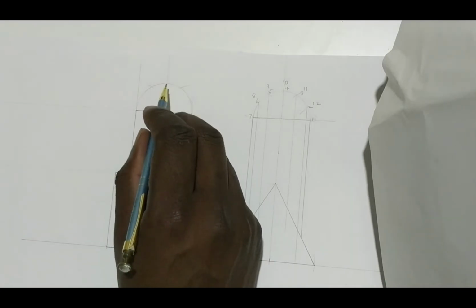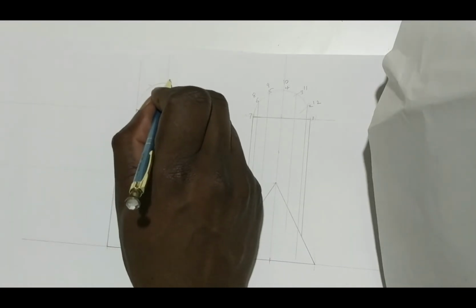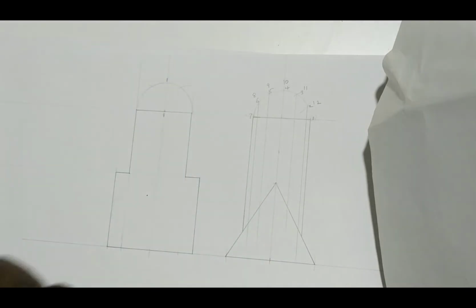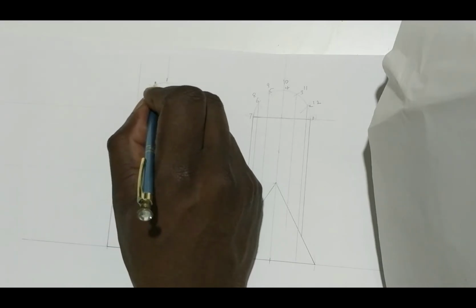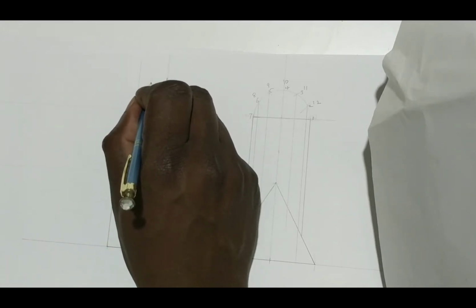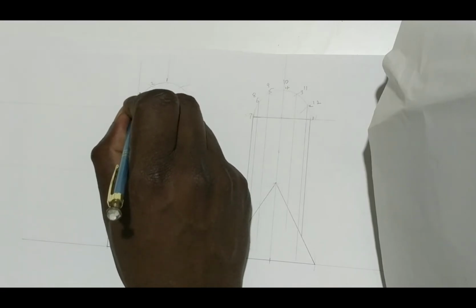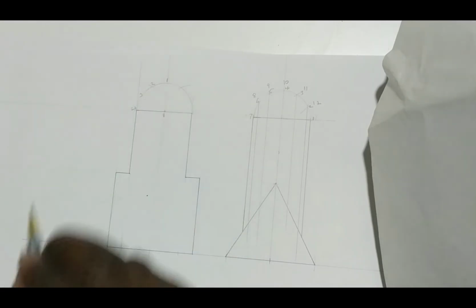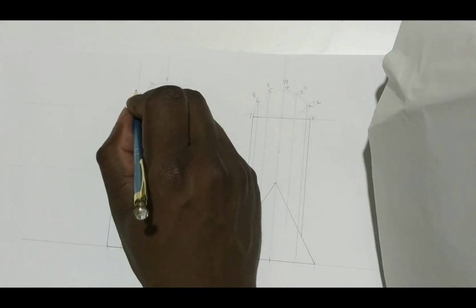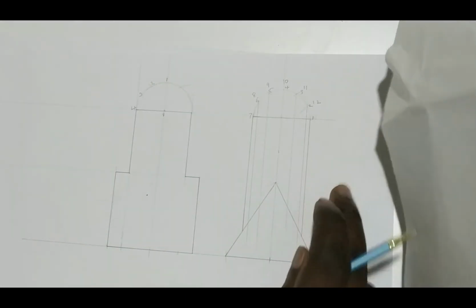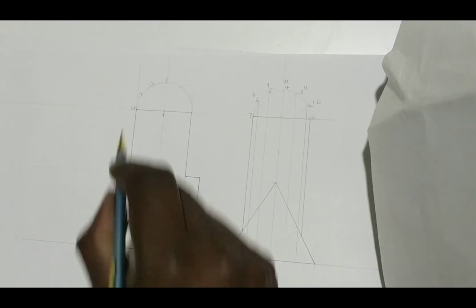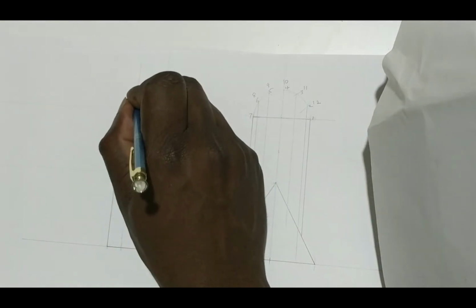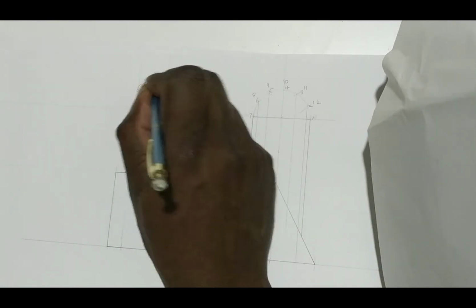We'll have point number 1, then we continue labeling: number 2 will be here, 3, then 4. We follow a complete circle, so from 4 you go to 5, 6, 7.